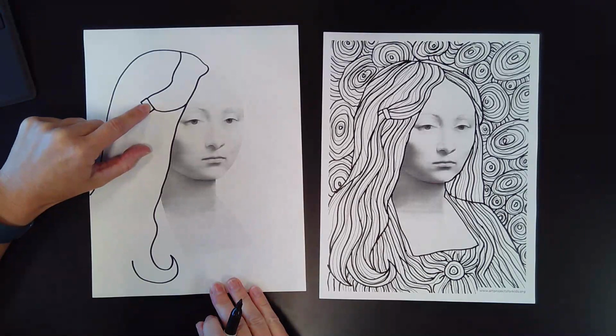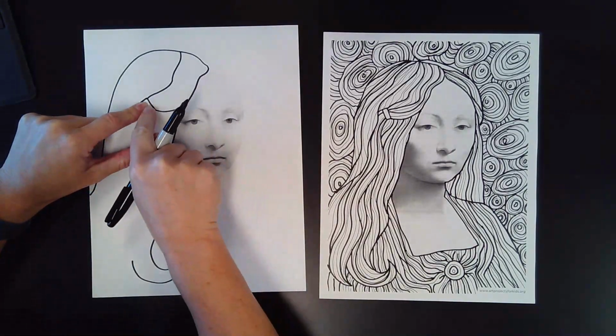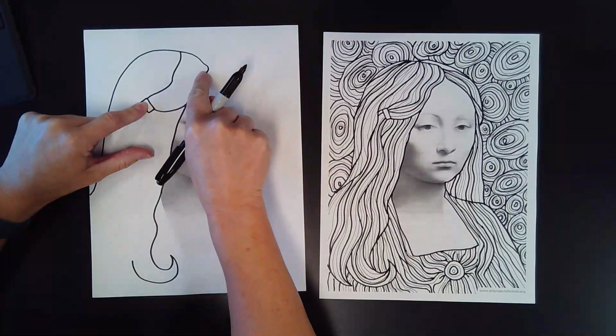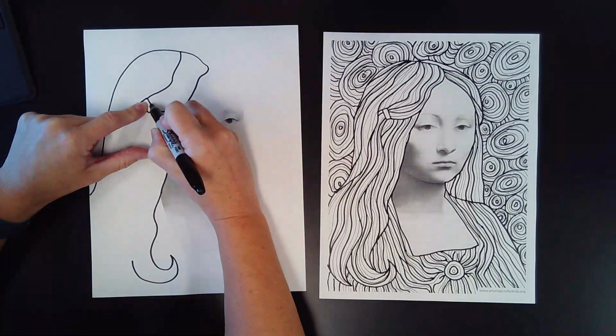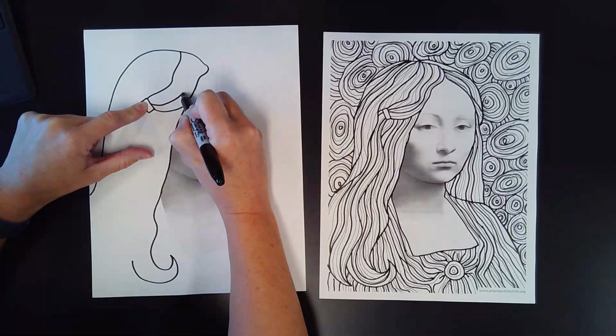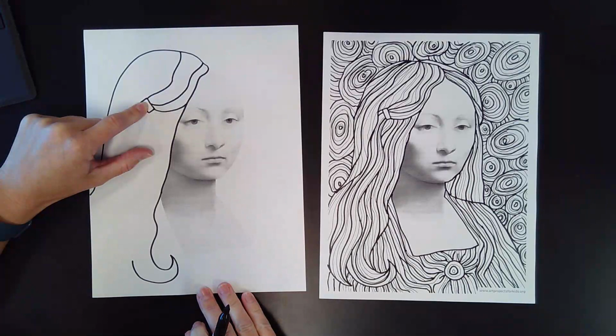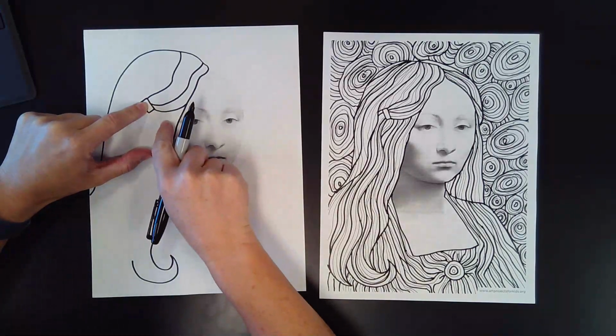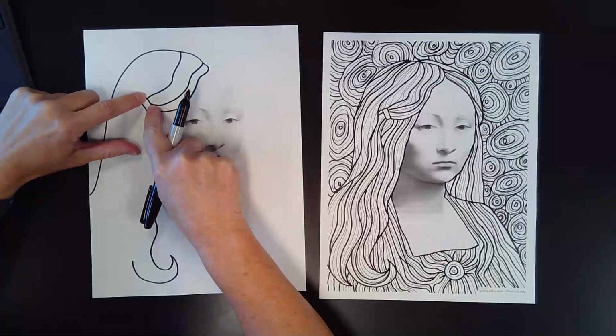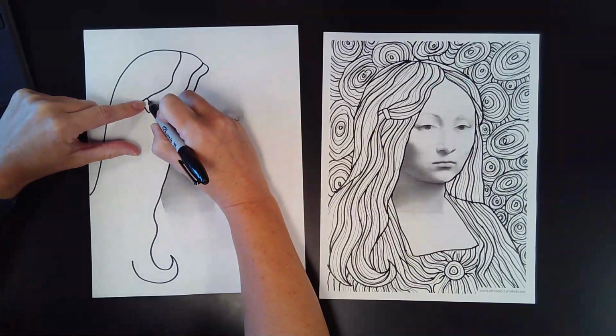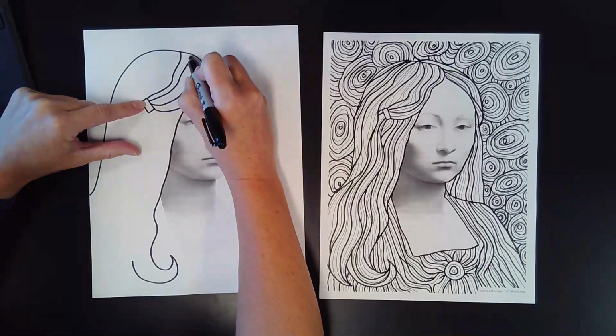Okay, now I'm going to come to the middle of the barrette, and I'm going to follow this line all the way up to her hair, but I'm going to start at the barrette and go up. I'm going to come in between that line and this line, and we'll draw another one up to the top of her head.